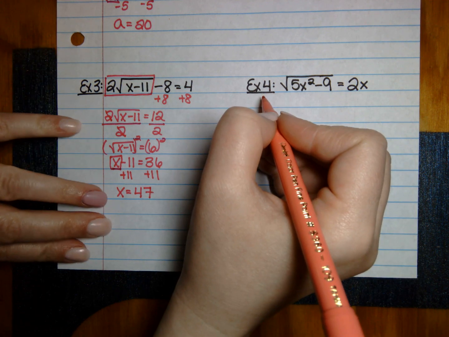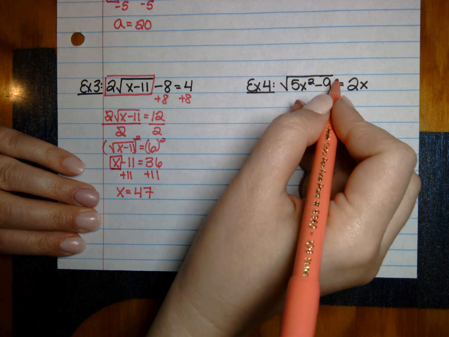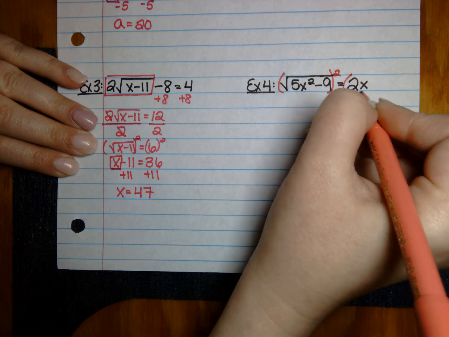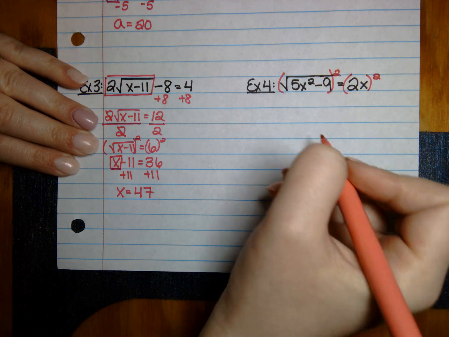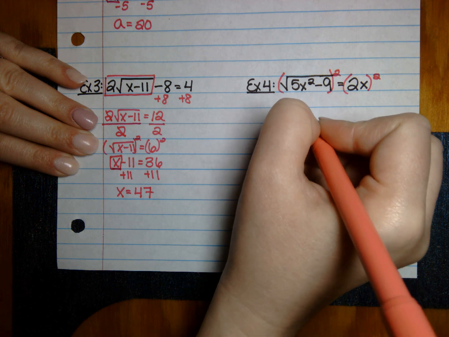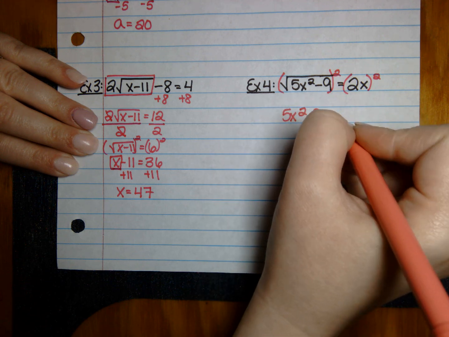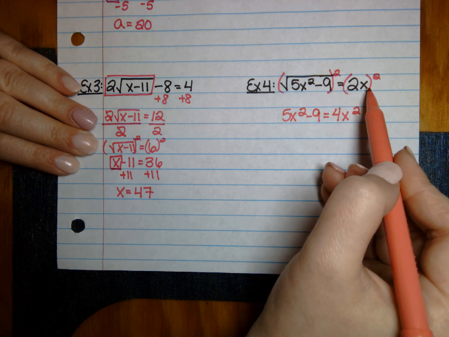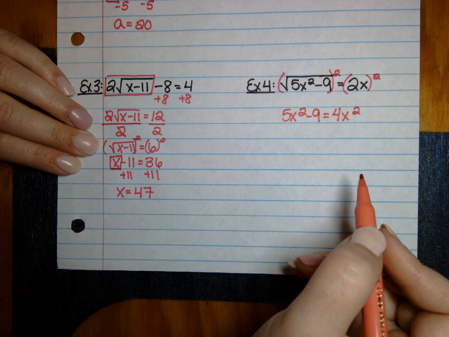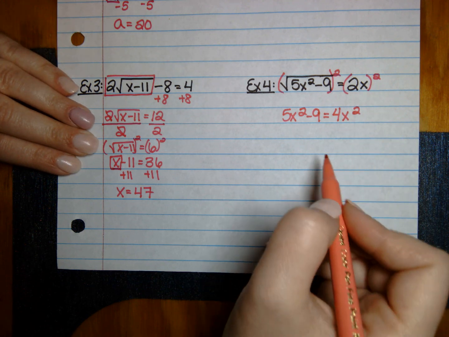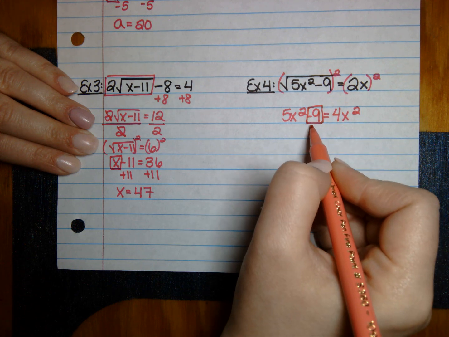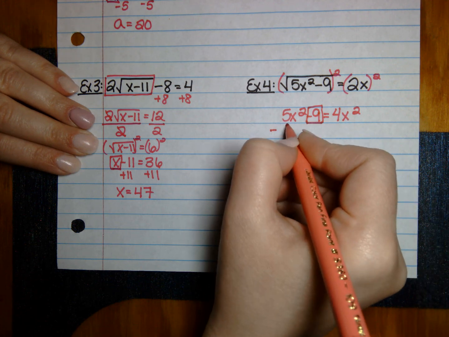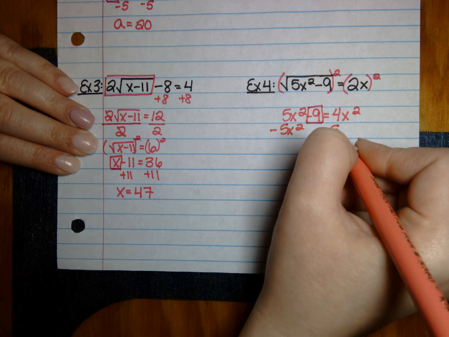For example 4, I have the radical already by itself. So the first thing I'm going to do then is just to square both pieces. So when I square both pieces, I'm left with 5x squared minus 9 is equal to 4x squared. Remember that exponent applies to both pieces inside of my parenthesis. So now it's solving for the variable. So I have one constant here. If I want to get that one constant by itself, I would have to move this 5x squared over to the 4x squared. So I'm going to subtract 5x squared from both sides.